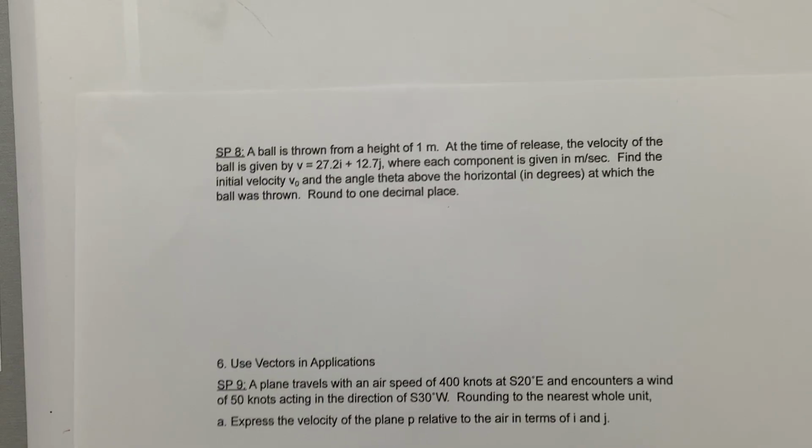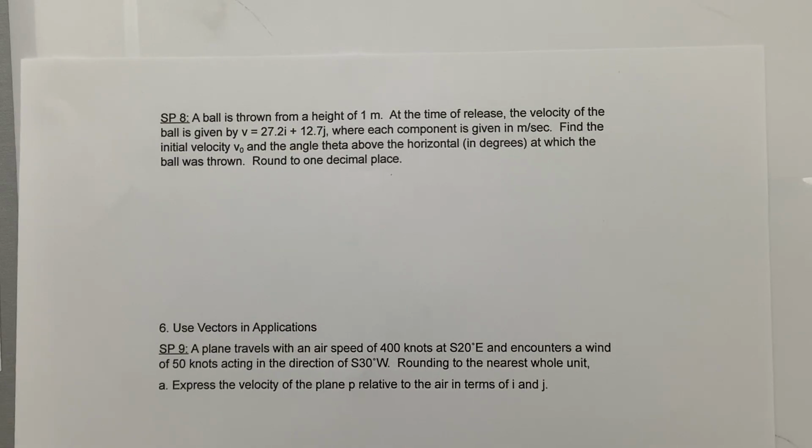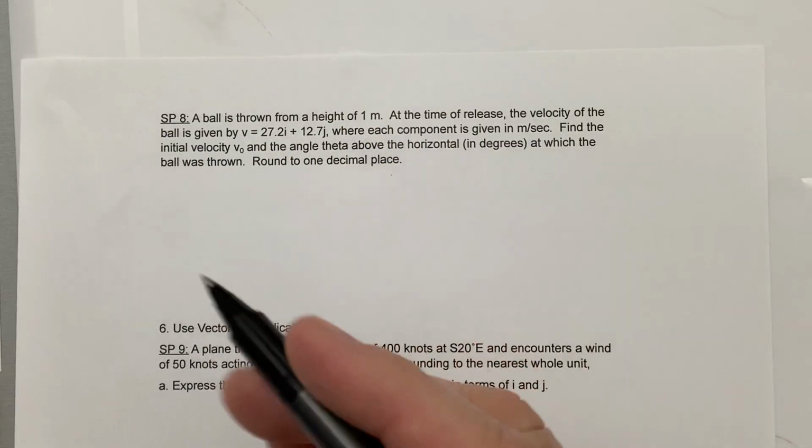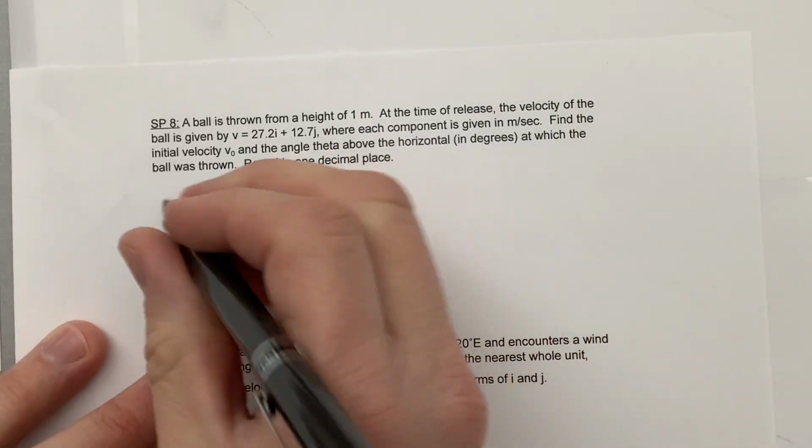A ball is thrown from a height of 1 meter. At the time of release, the velocity of the ball is given by the vector, where each component is given in meters per second. We want to find the initial velocity, which is v sub o, and the angle theta above the horizon at which the ball was thrown. Good example for our notes here. Here we go. Let's start with that initial velocity.